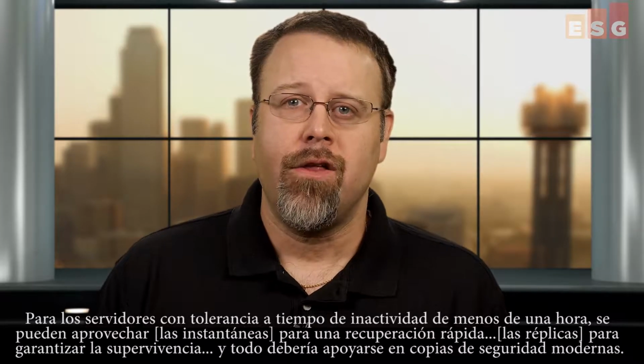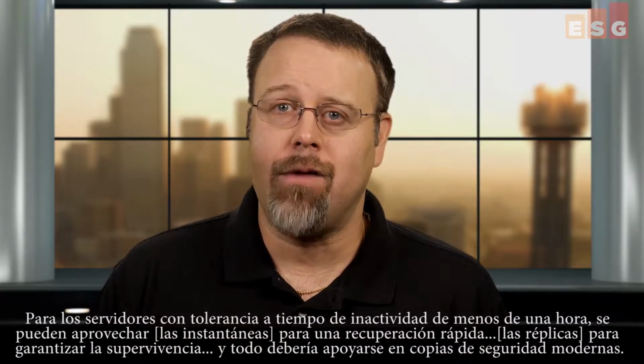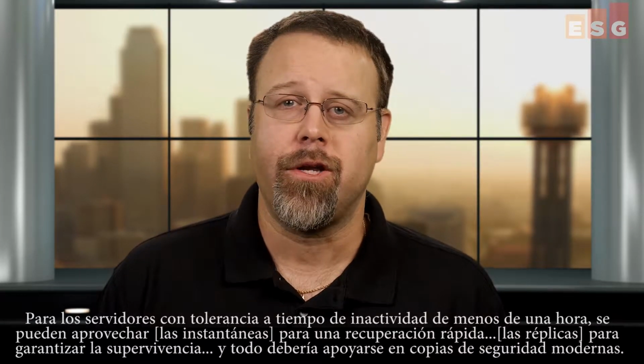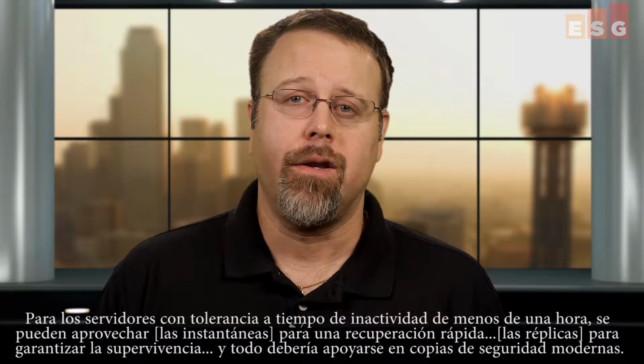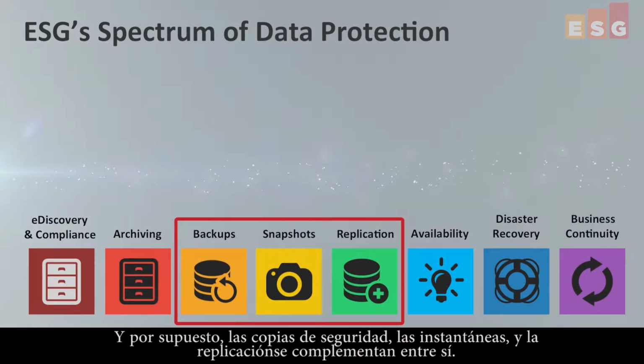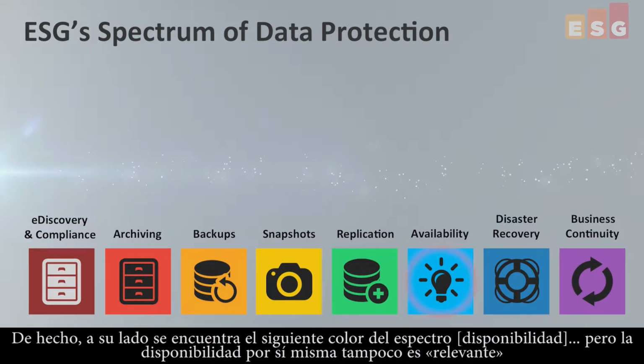For the servers that are less than an hour, you can leverage snapshots for rapid recovery and replicas for survivability, all of which should be underpinned by modern backup. And certainly backups and snapshots and replication all complement each other. In fact, right next to those is the next color of the data protection spectrum, availability. But availability isn't a thing either.